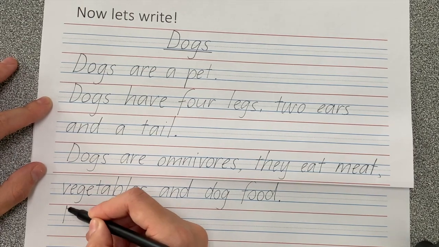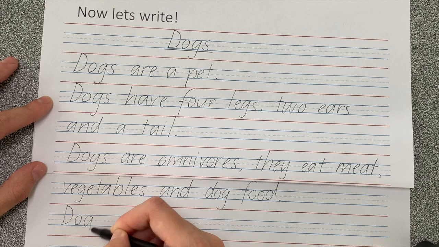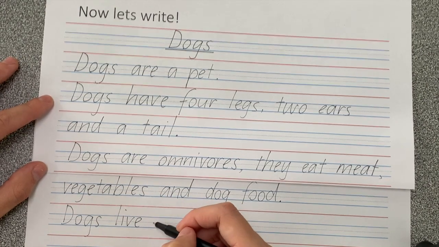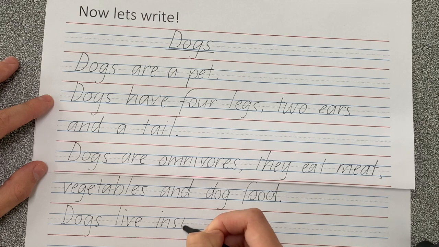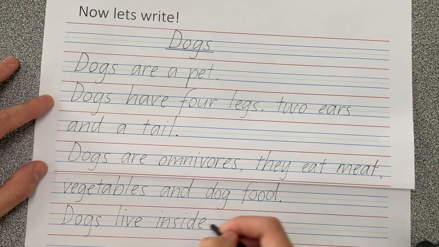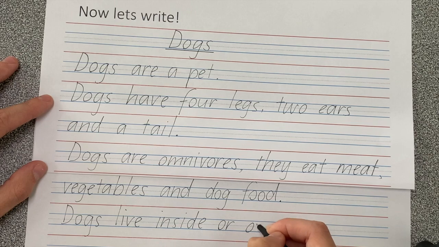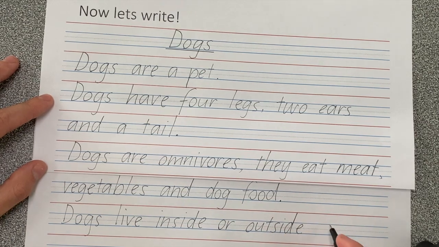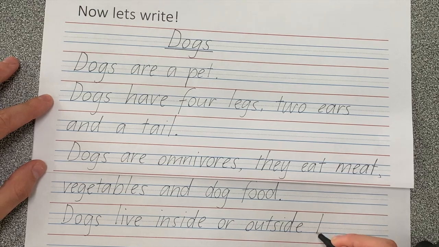Now we're ready to write our last sentence for our body of text, and that tells us where dogs live. We wrote in our bubble that dogs live inside or outside people's houses. As you can see, I've sped up this writing to make it super speedy so you can see me finishing off the last sentence.